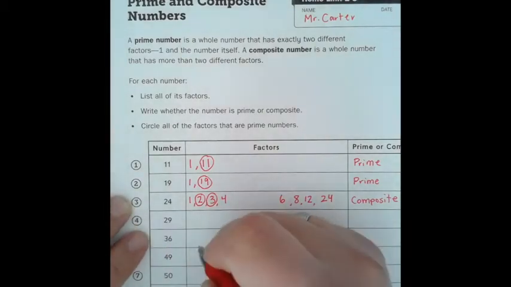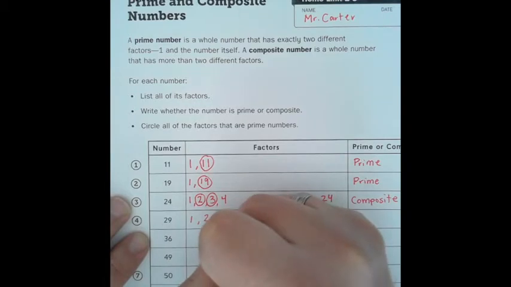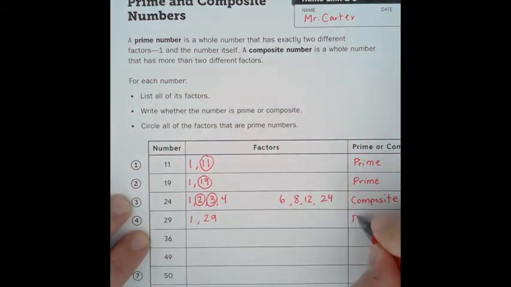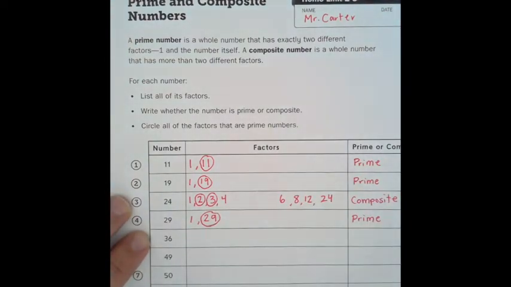Okay, so for 29, 1 and 29 only, that makes it a prime number. And the factor 29 is a prime number.